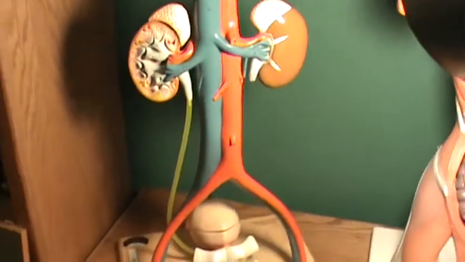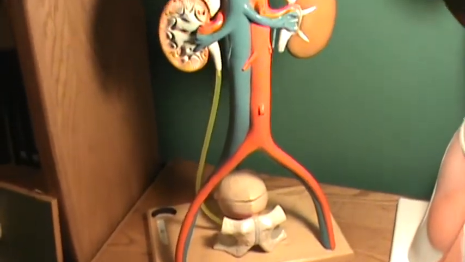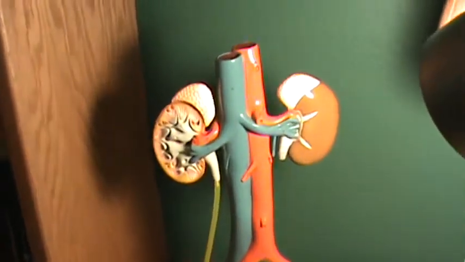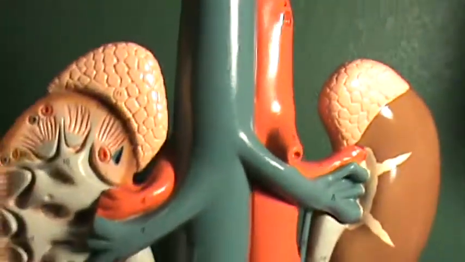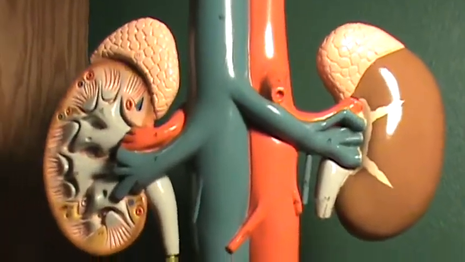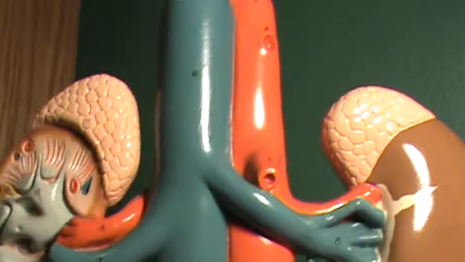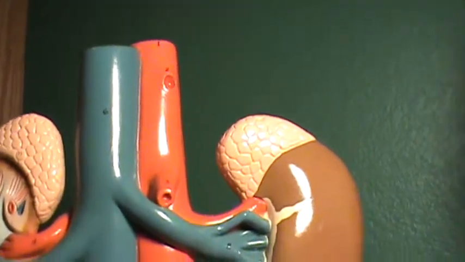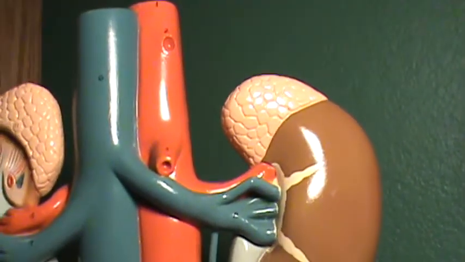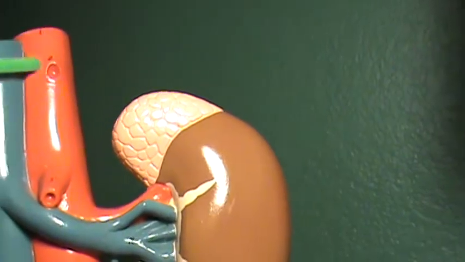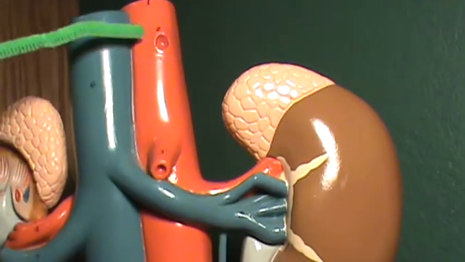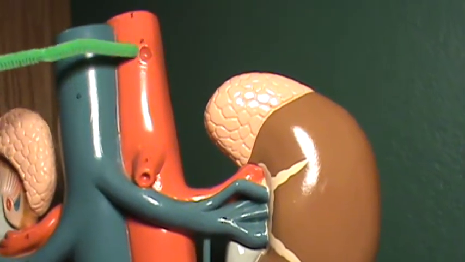So we're going to start with this urinary model. You might remember this model from the urinary system, and I focus on it because it does have blood vessels in it as well. And so focusing on the arteries to begin with, what we're seeing here is the abdominal aorta in red. This little hole here represents the celiac trunk.